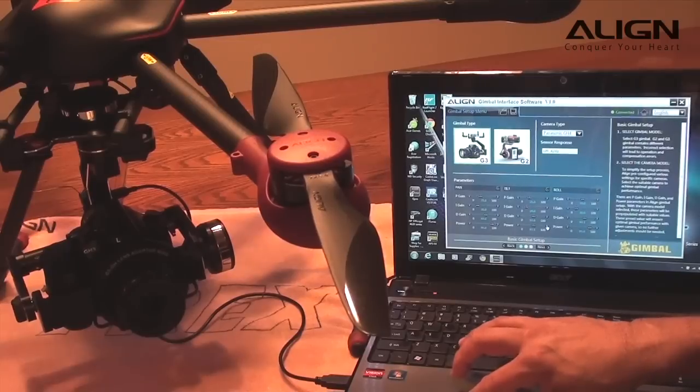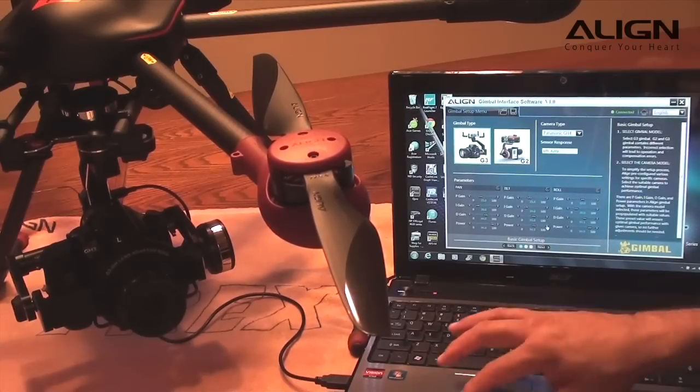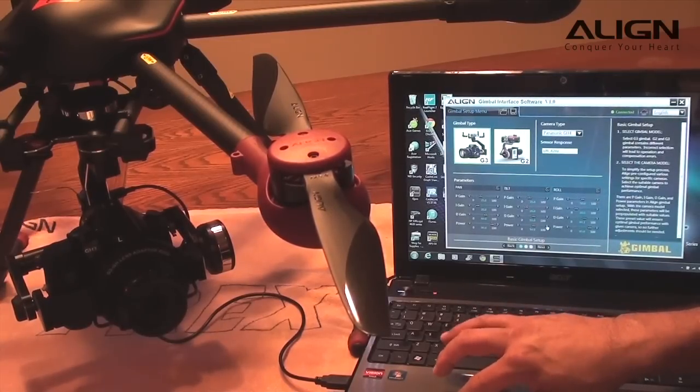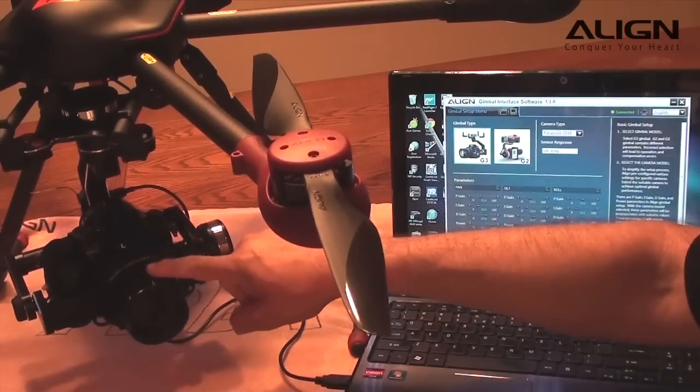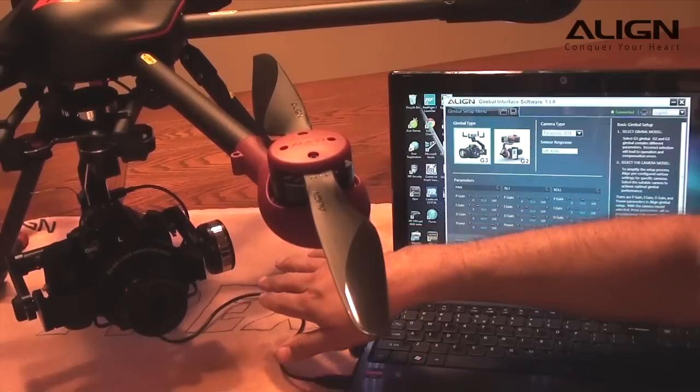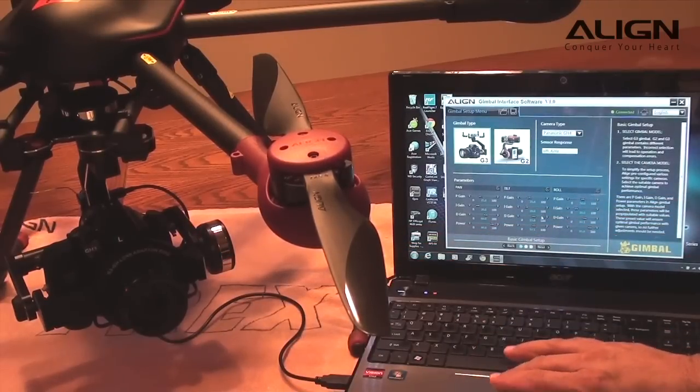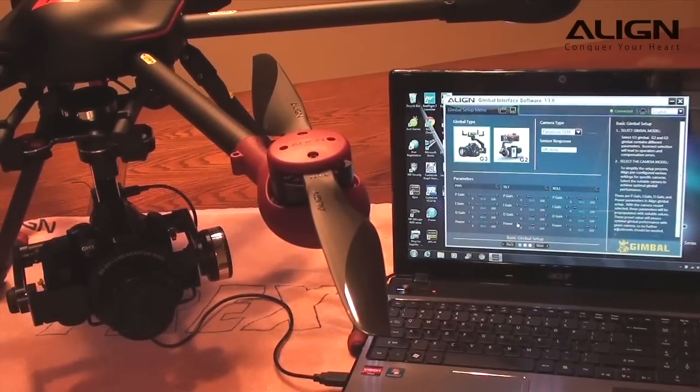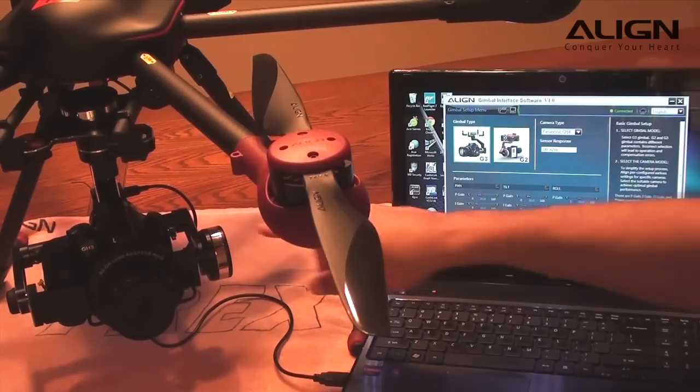If you do have any problems, as you saw when I turned up power there and I put pressure on the lens, it just dropped out, the power value being at 100%. Again, the engineers at Align went through great lengths of testing to get us these default PID values, and for the most part they work very well. There is some minor tuning to be done, but let's go ahead and adjust the roll here.